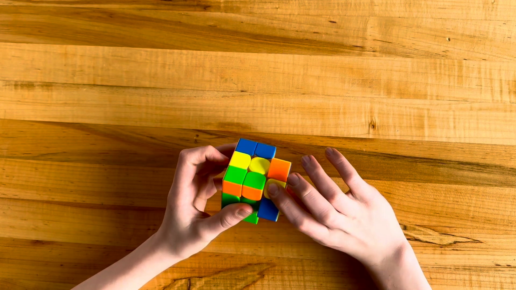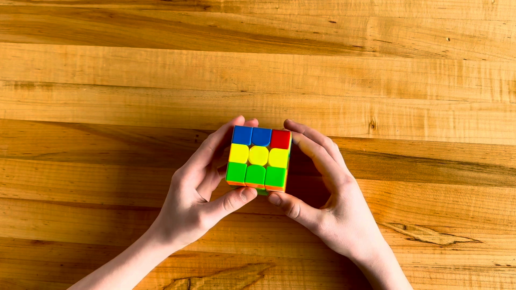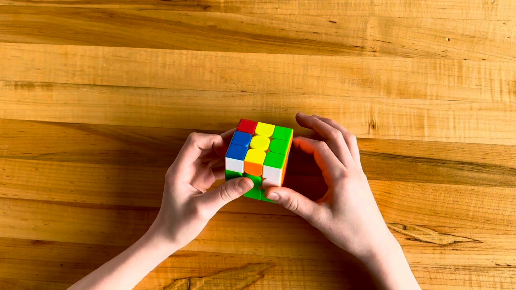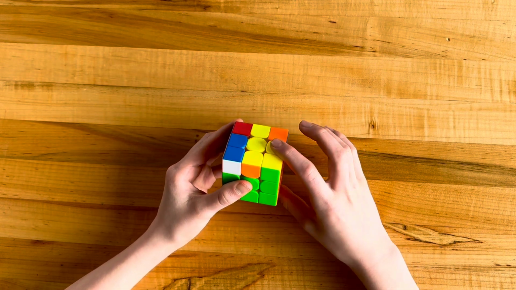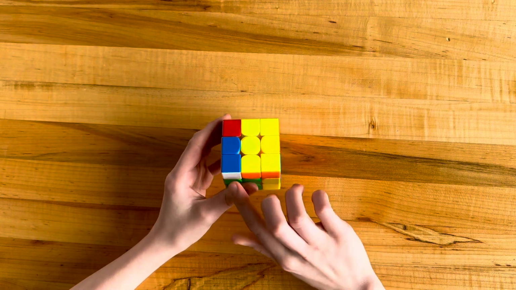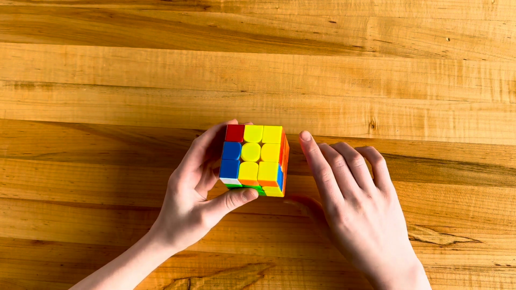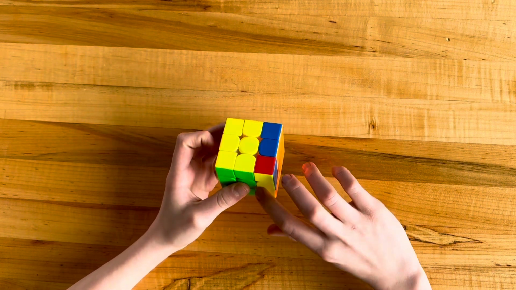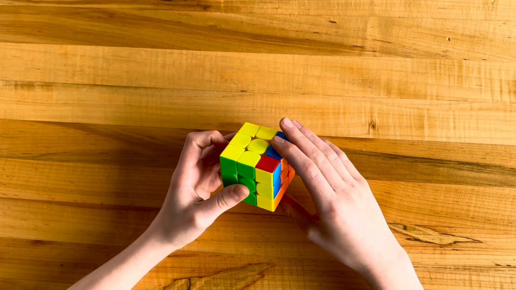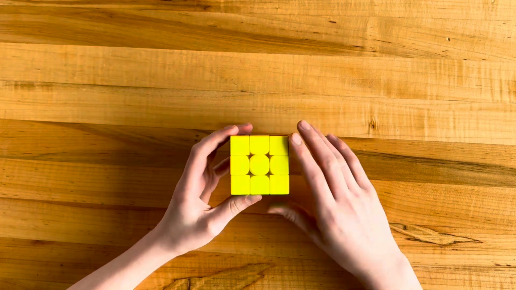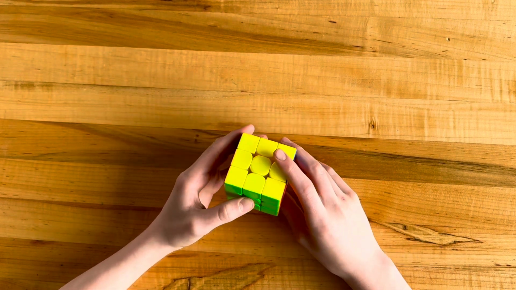Turn the side twice again, turn the top over, the side twice, and then you're going to turn the top twice again. And then the last move is turning the side, just like that. And now we have the yellow part solved.